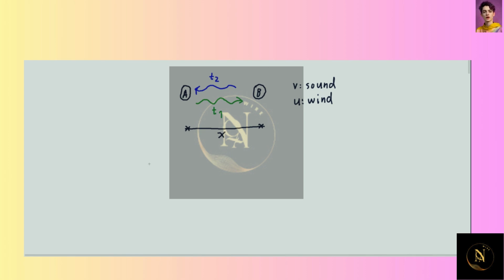We're going to have that the velocity in part 1 is equal to the displacement, which we're told is x, over the time. And we can write that in terms of v and u, the velocity of sound and wind. So we have the velocity of sound, and we know that we're traveling with the wind, so wind is going to be plus u.